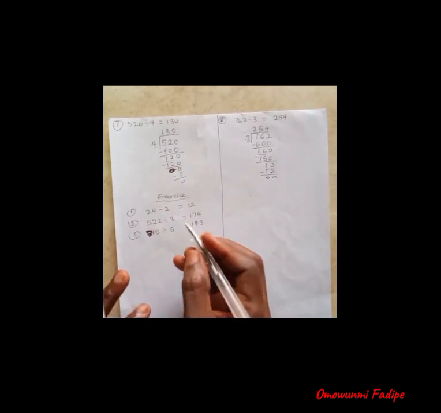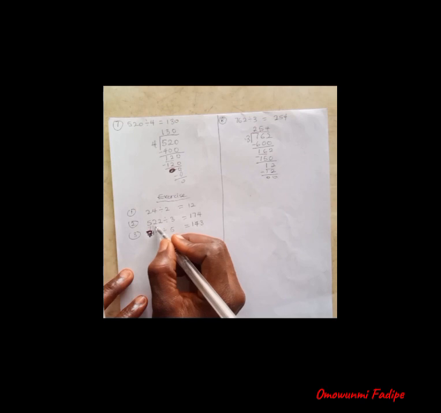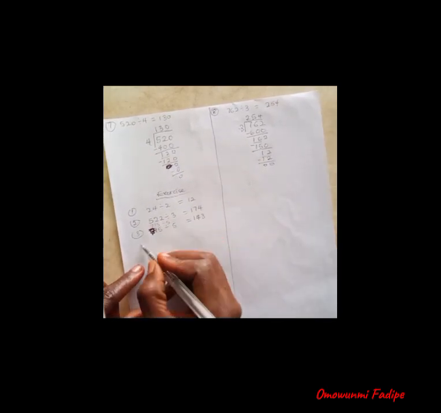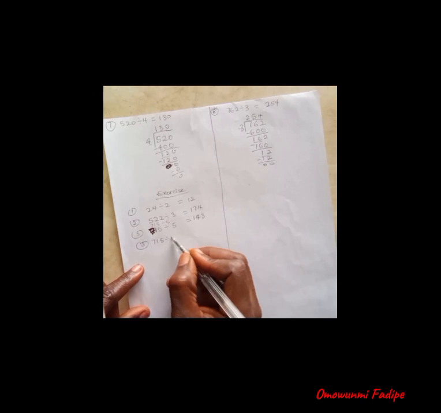Sorry, there's a mix up here. Let me change this one to 7 so that I won't have to rewrite the entire answer here. I'm actually doing another thing in my mind. Yes, so number 3 is 715 divided by 5. So to give us 143, let's cancel this one. Solve it and let's see. I wish you good luck.